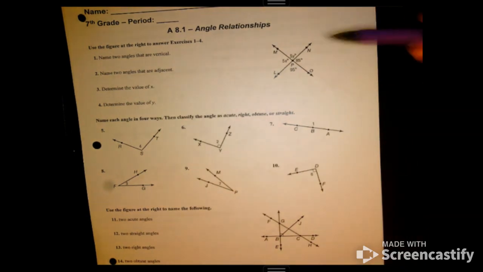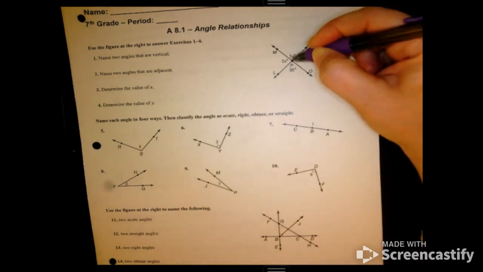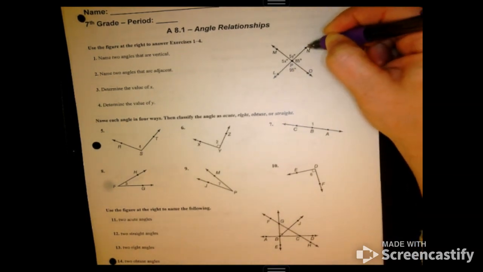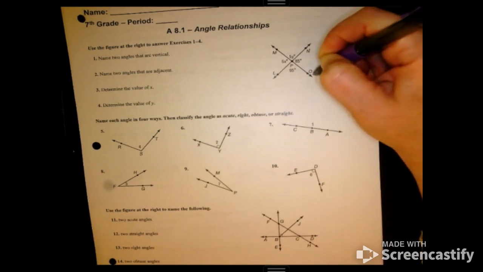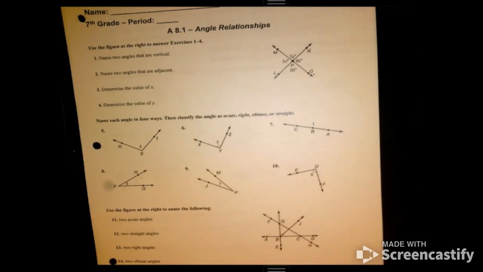Now, if you look at numbers 1 through 4 or 1 through 2, it says name 2 angles that are adjacent and name 2 angles that are vertical. 5Y and 85 are adjacent. Okay. So you can put 5Y and 85, or you could put 5X, angle M. This middle point is P, so angle MPN or angle NPQ, whatever that is. All right, I don't care how you label it, as long as I can tell exactly what it is.